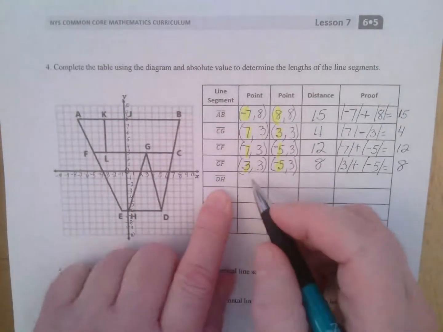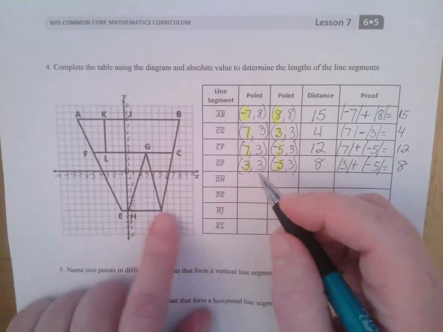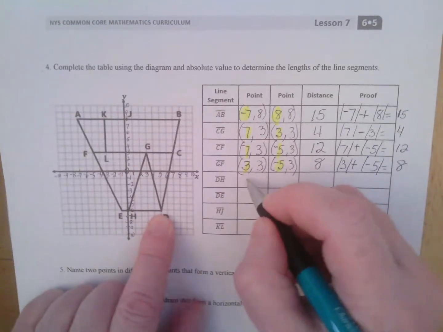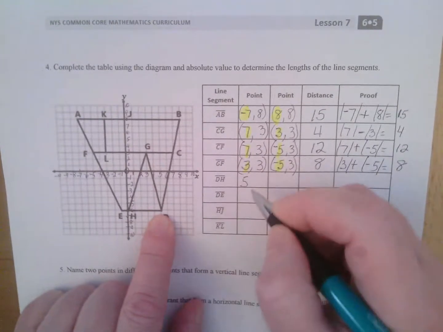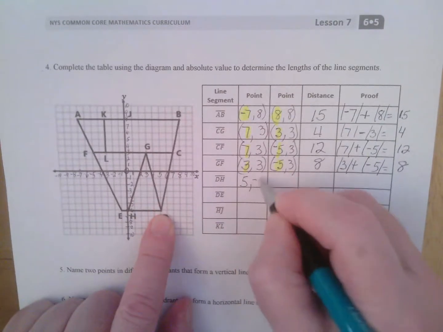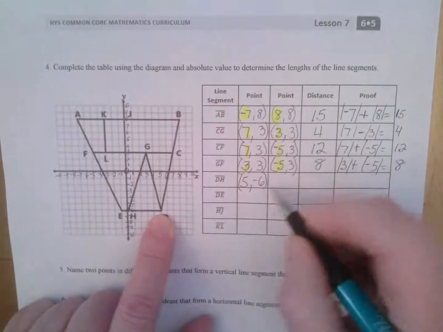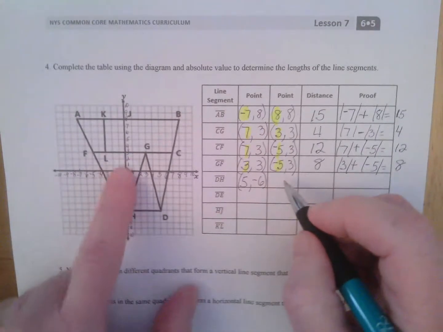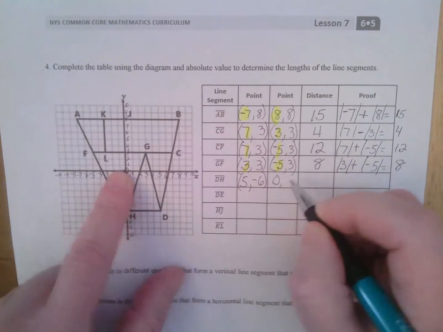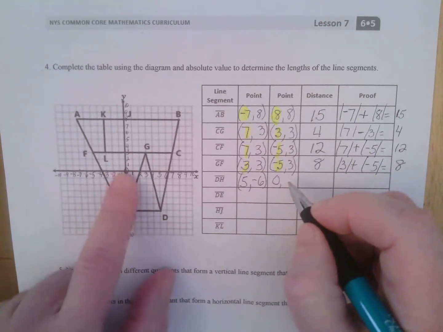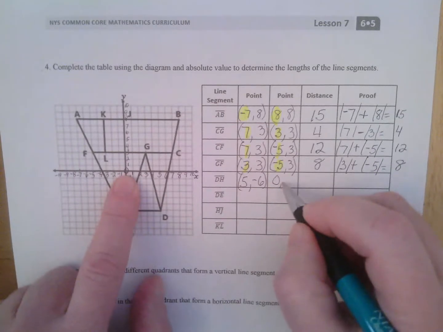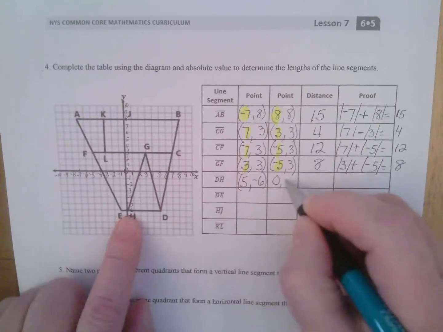The next one, D and H. So letter D to H. I go over to the x first. So D is 5. And I went down to the negative 6. And then our H, I start at the 0 and I go down. Remember that our X, I didn't go anywhere to the right or the left. I stayed right on the line, so it's 0. And I went down negative 6.